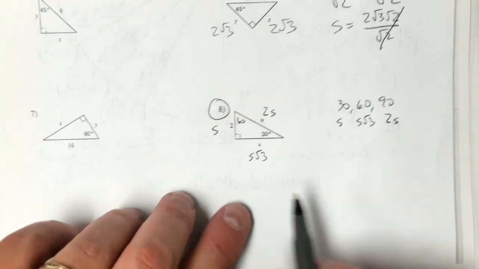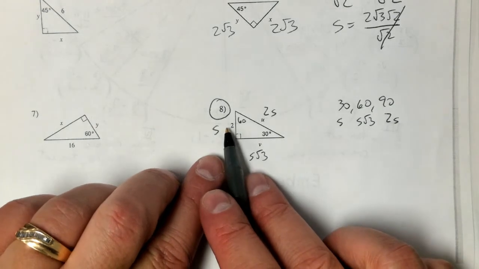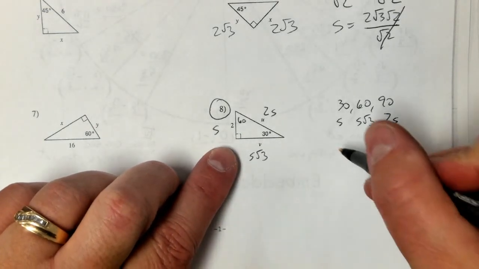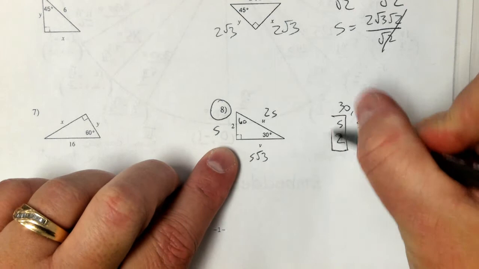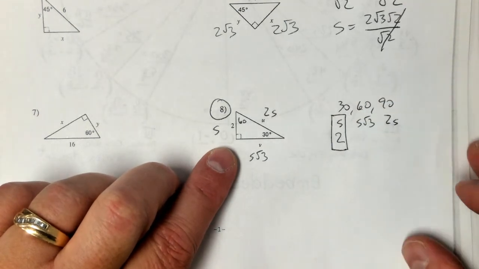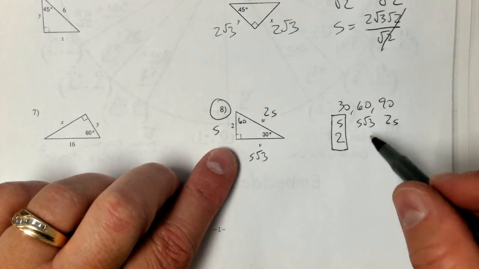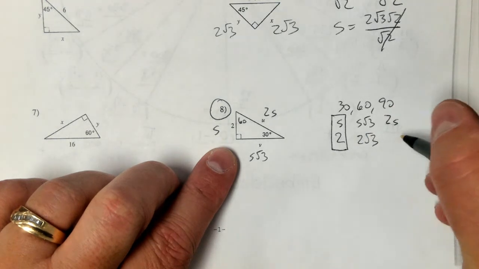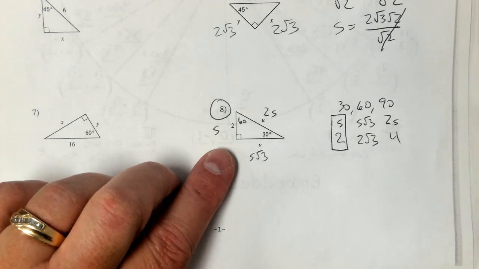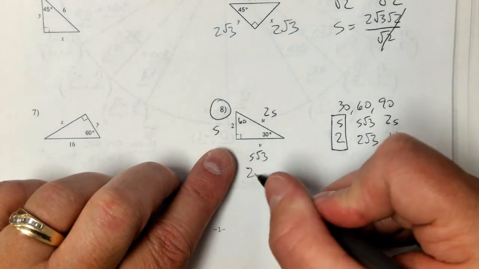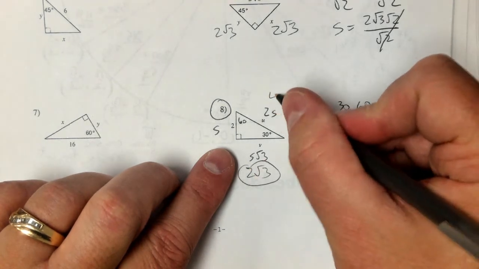Yeah. So if you've got 2 under the 30, I put a box because I can't change to anything. And then that means this would be 2 square root of 3, and then 2 times 2 is 4. So 2 square root of 3 is this answer, and 4 is this answer.